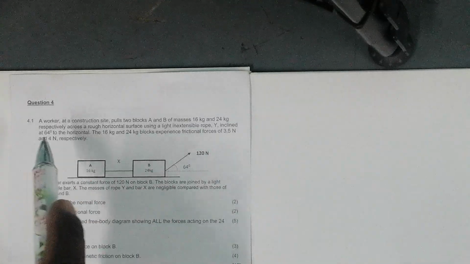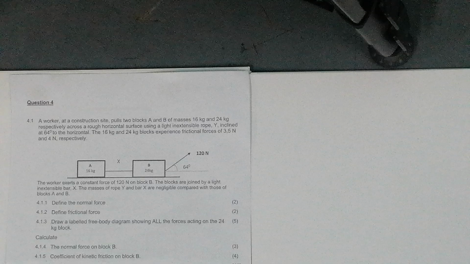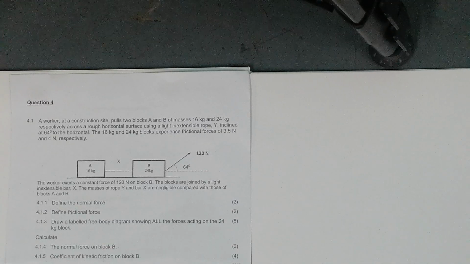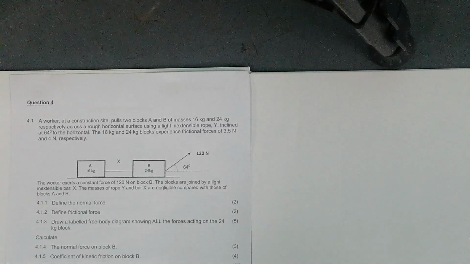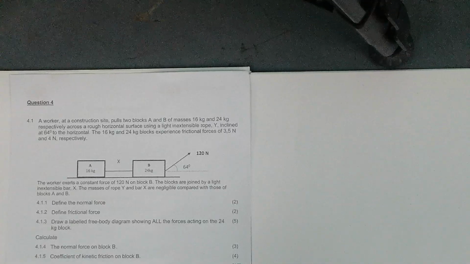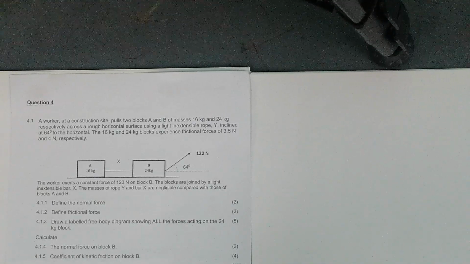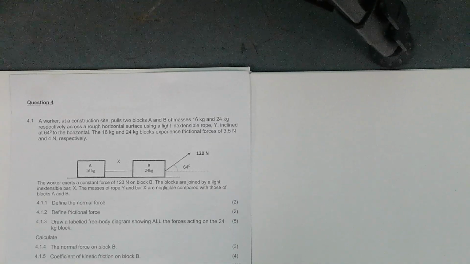So the worker exerts a constant force of 120 Newton on block B. The blocks are joined by a light inextensible bar X. The masses of rope Y and bar X are negligible, meaning that you can neglect them compared with those of blocks A and B. 4.1.1, they want us to define the normal force.